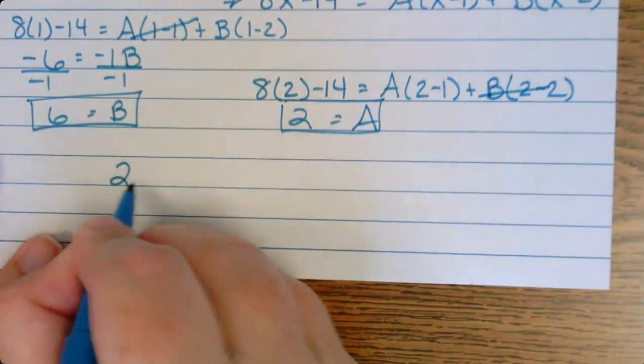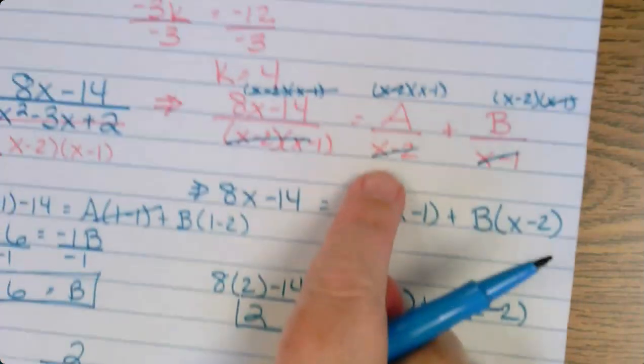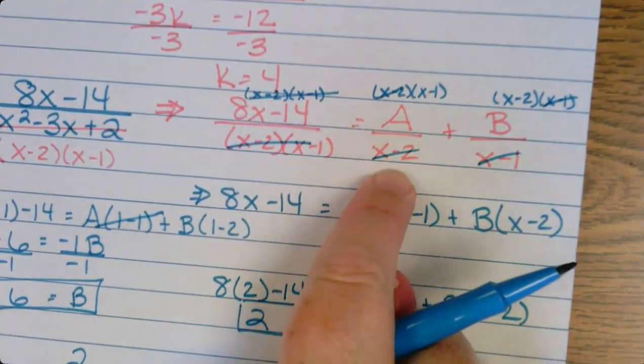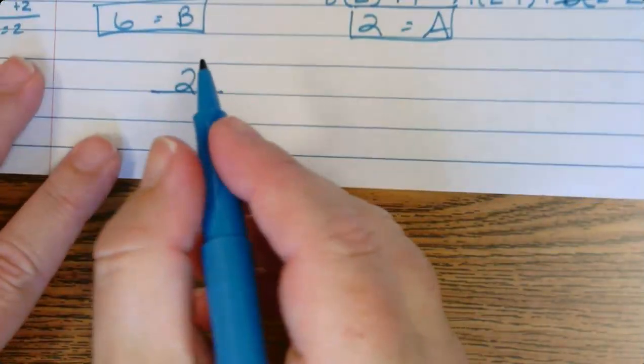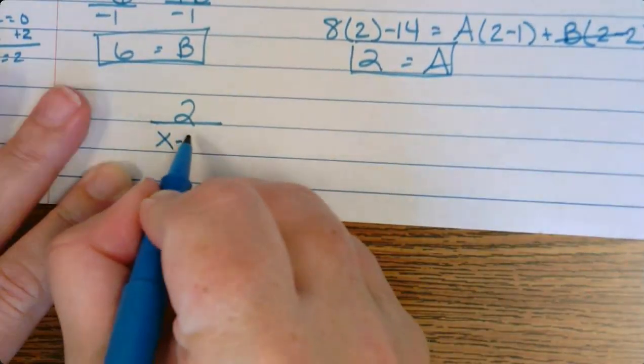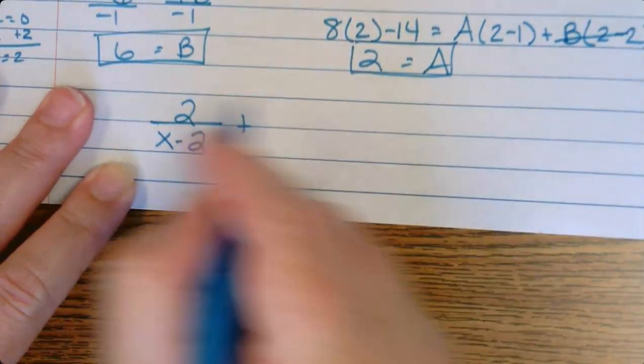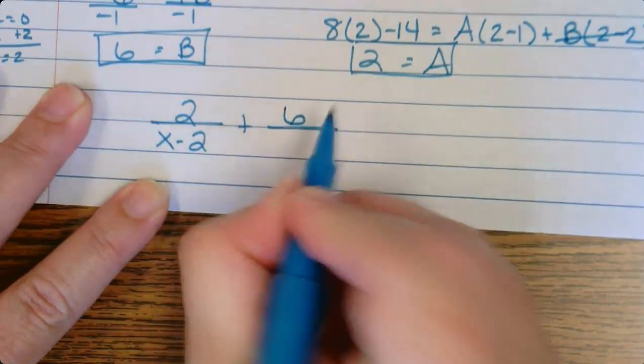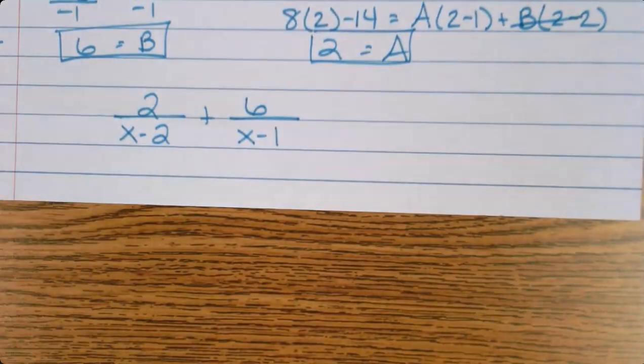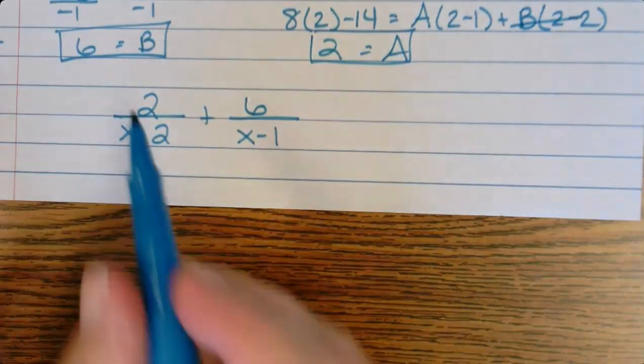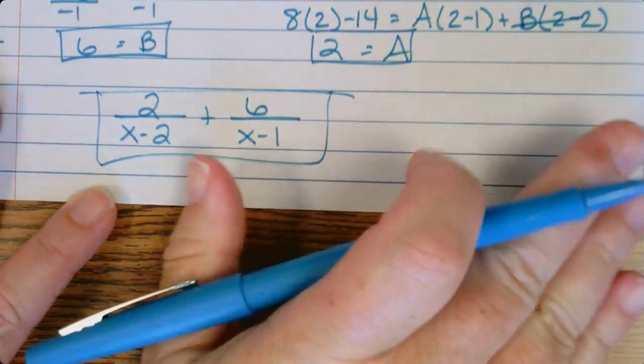So a over, now go all the way up here, what was under a? X minus 2. Plus b, which was 6, and that's under x minus 1. There we go for that one, and this is our final answer.